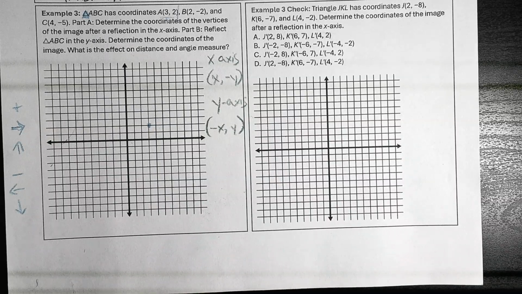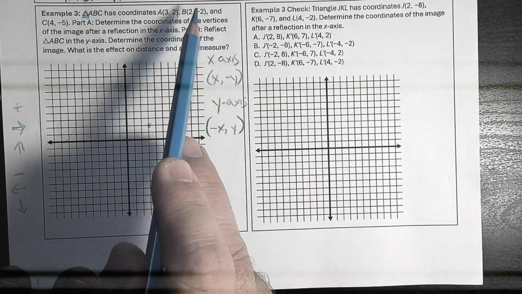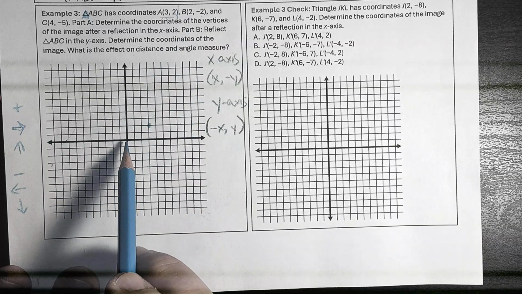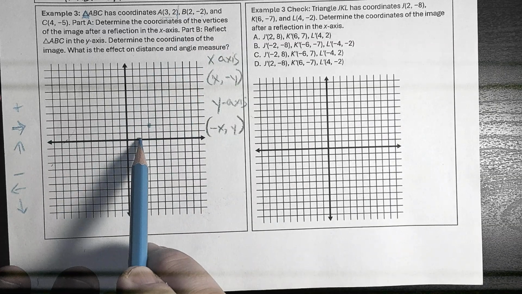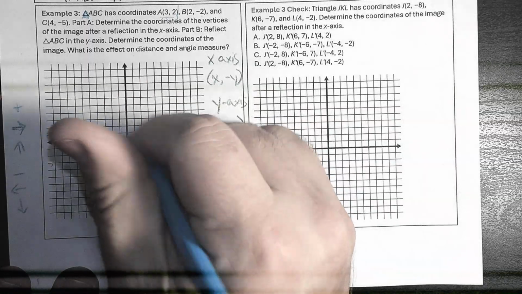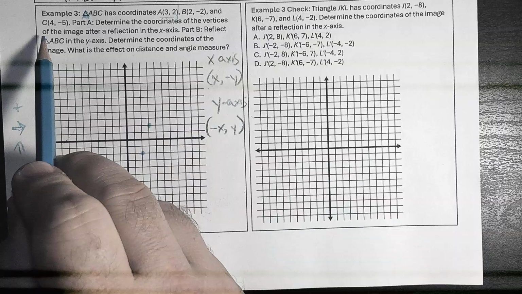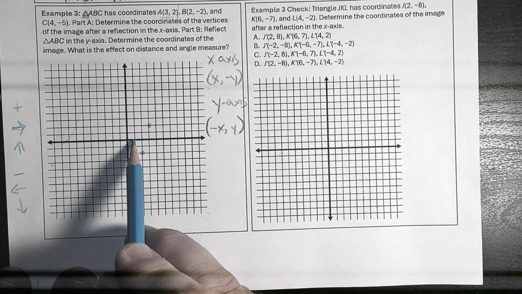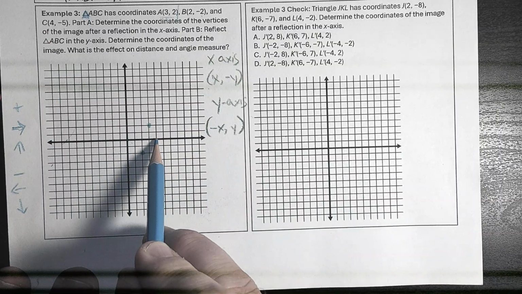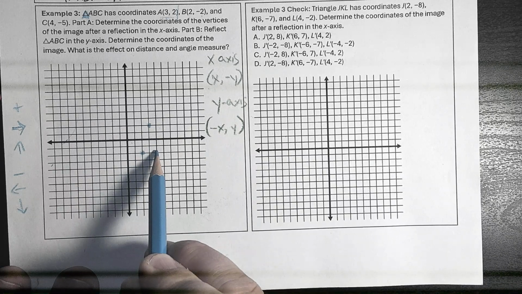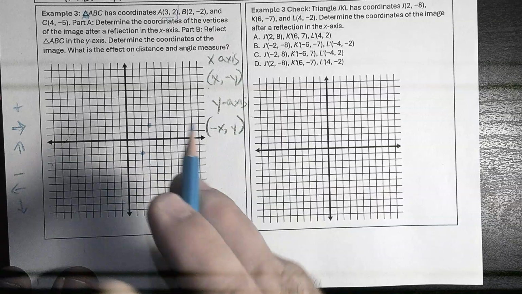All right, B is (2, -2). We go to the right 2, 1, 2, but we go down because it's negative 2. So negative 1, negative 2. All right, and C is positive 4, so let's go 1, 2, 3, 4. And then, while holding the point, it's negative 5, so I'm going down 5: 1, 2, 3, 4, 5.